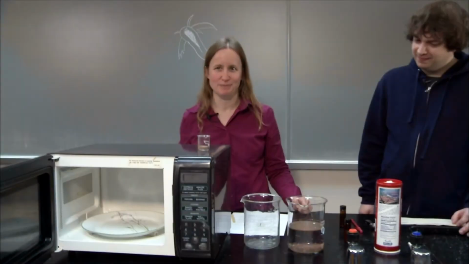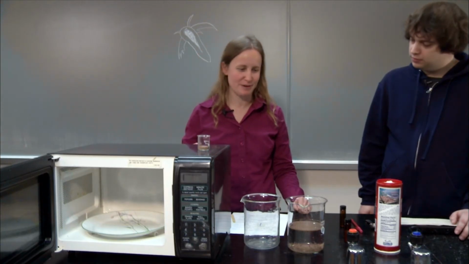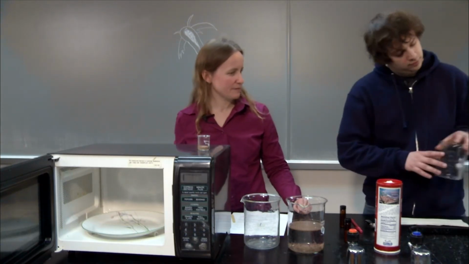Okay, so that produced a little more smoke than we were anticipating, but we can still test this. I wonder if some of these are still going to survive after having been bombarded by microwave radiation for a full minute. Let's measure out some water.